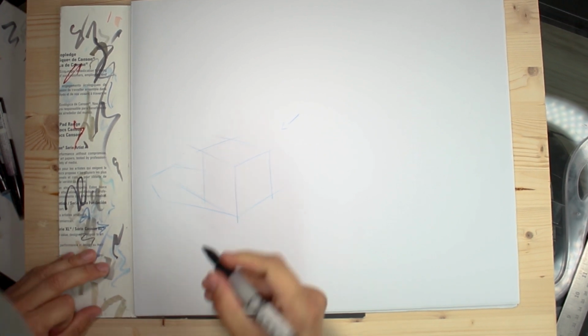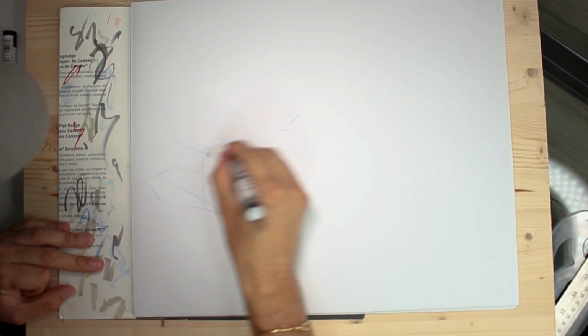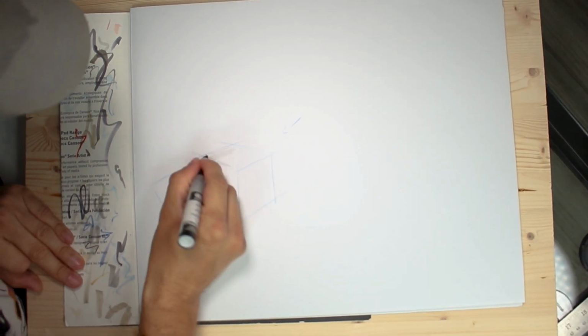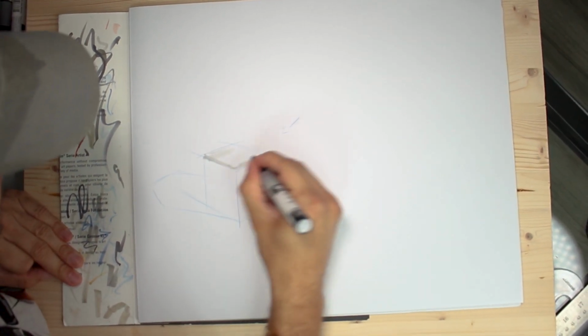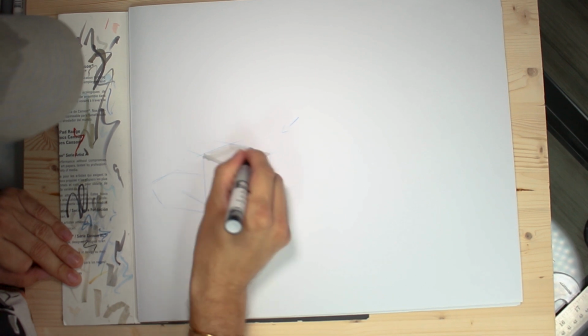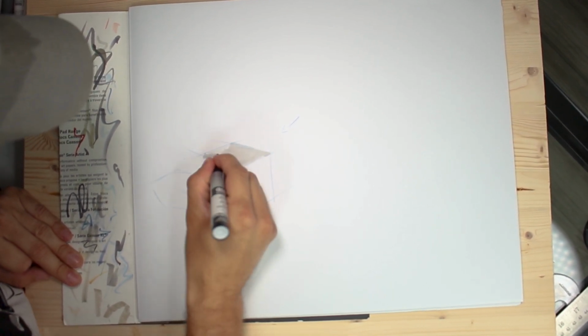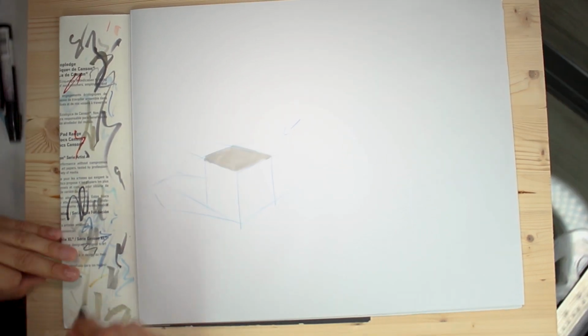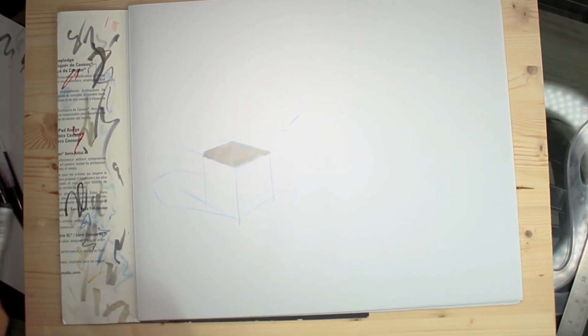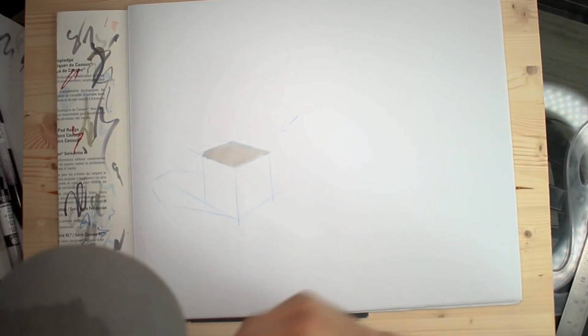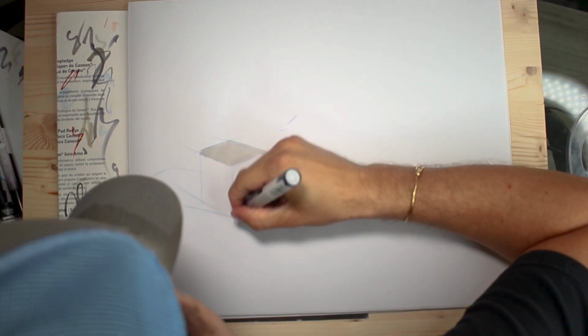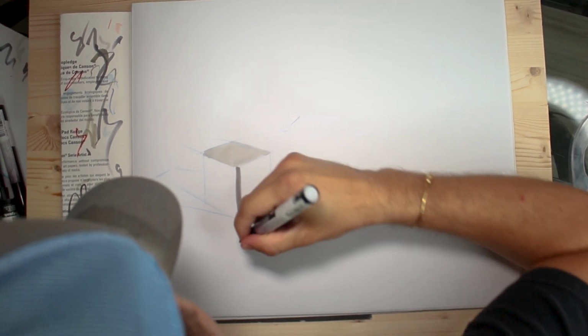So I'm gonna take my number 1 marker. Then I'm gonna take my number 3, which is my second lightest side.